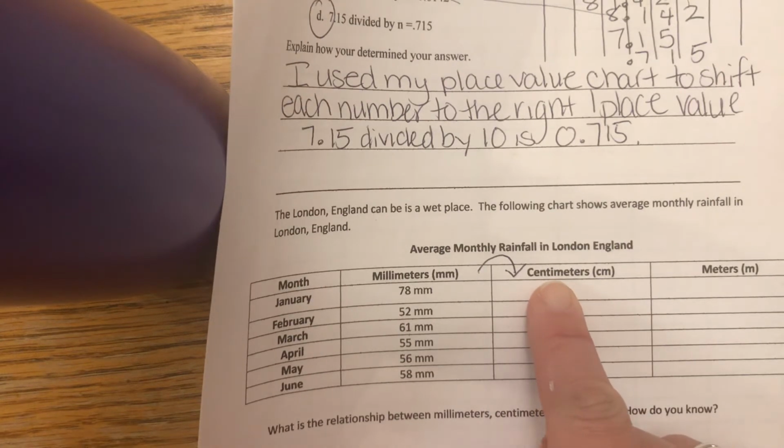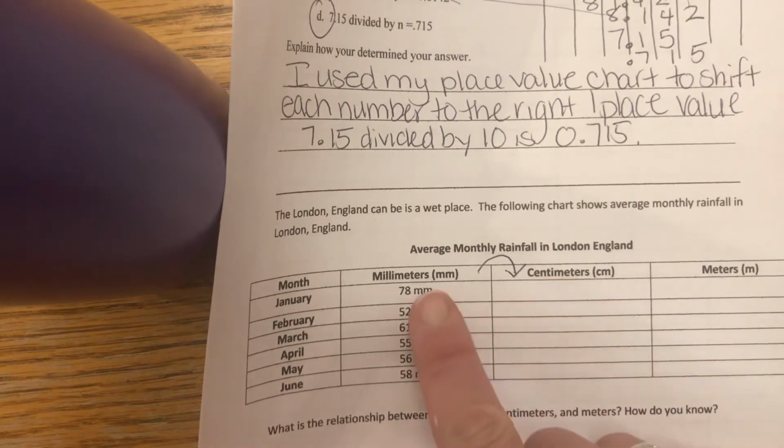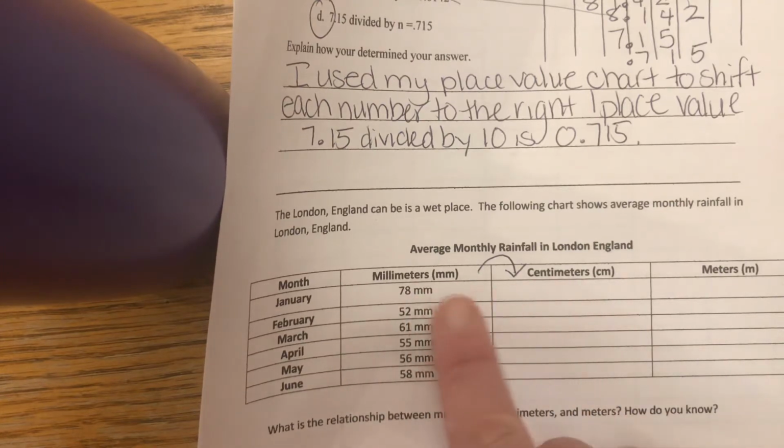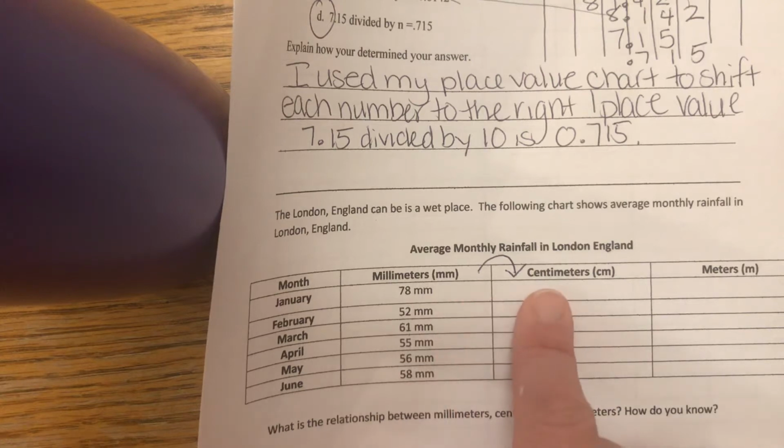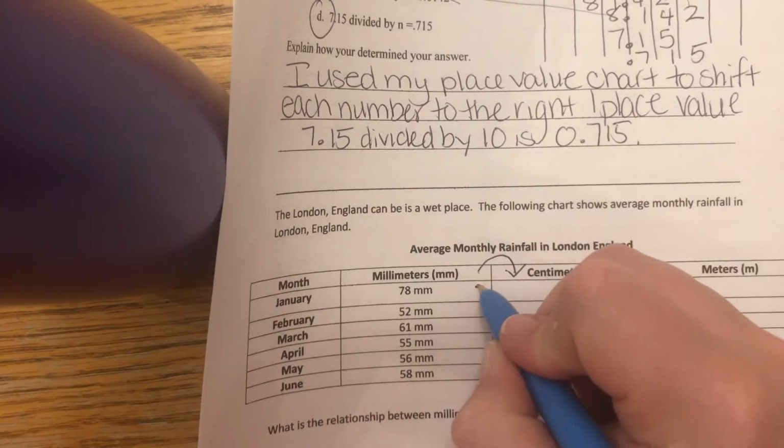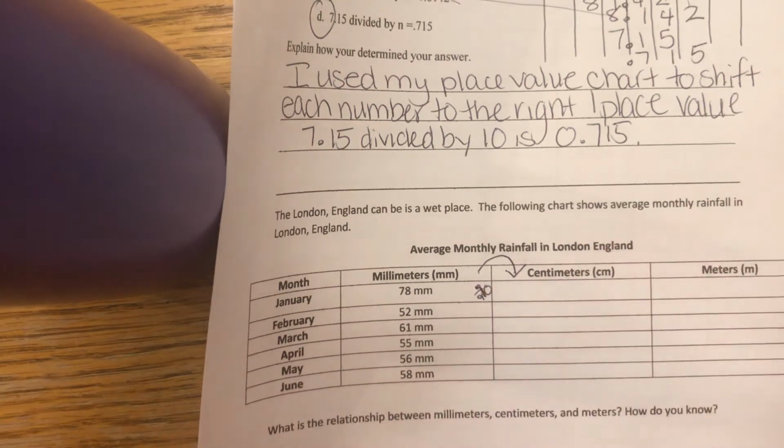Oh, I'm sorry. I spoke wrong. There are more millimeters in a centimeter. Centimeter, if I have 10 millimeters, I only have 1 centimeter. So I have to get to a smaller number. So I'm going to divide by 10 when I go that way.